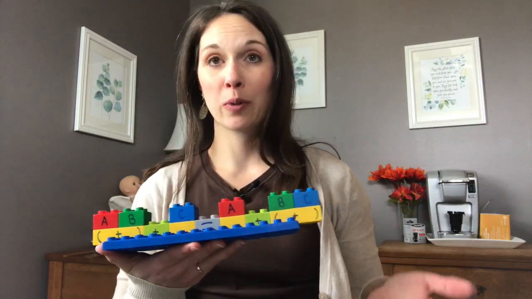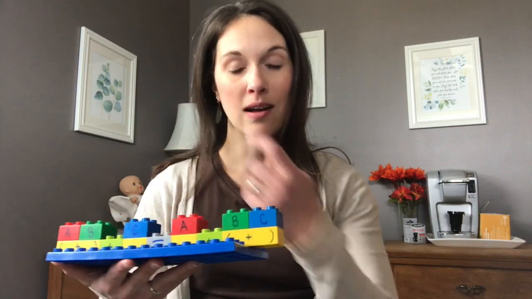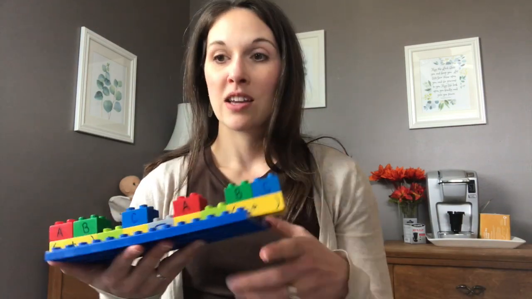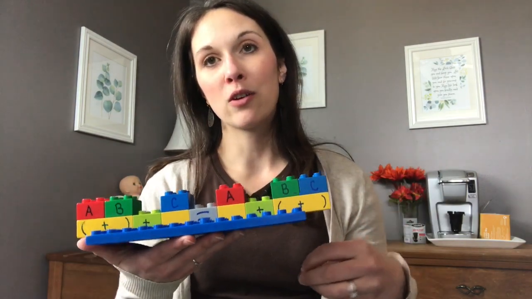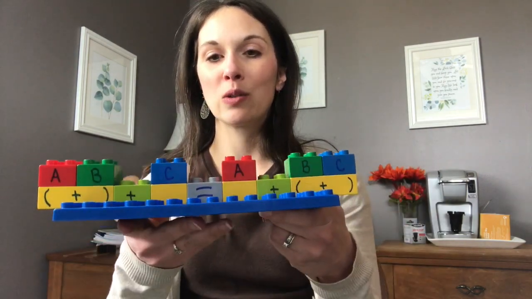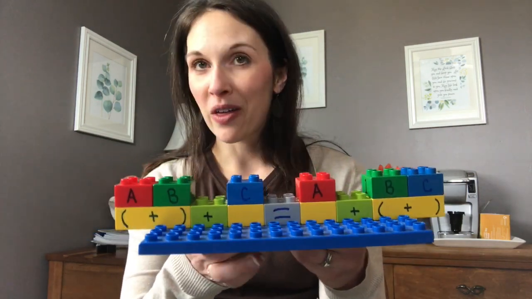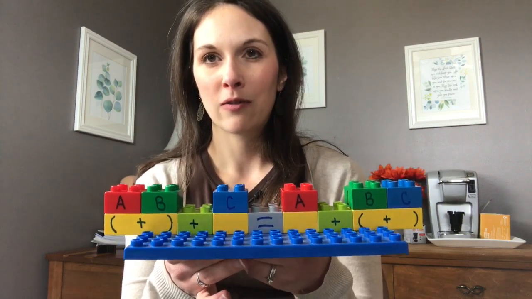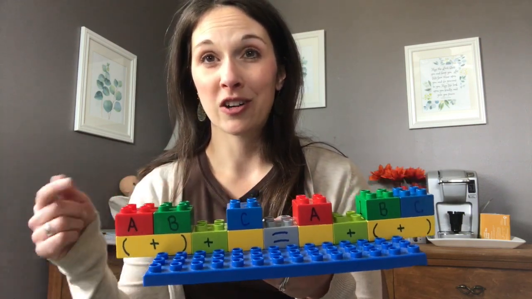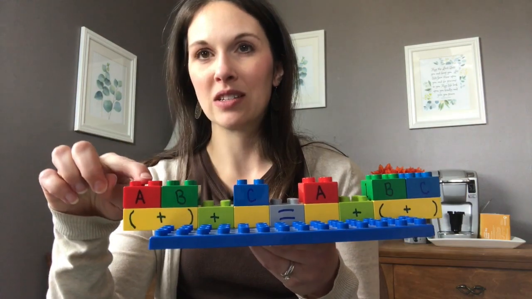For math, we are on the associative law. And when you associate, you spend time in a group with somebody or a group of people. So the associative law has to do with how numbers are grouped when you add them together or multiply them. So I have my Legos, and I have a little song that I did not come up with. This was from, I think, Funny Shirl on YouTube. I first learned this, but I've used this song for a few years now in CC.